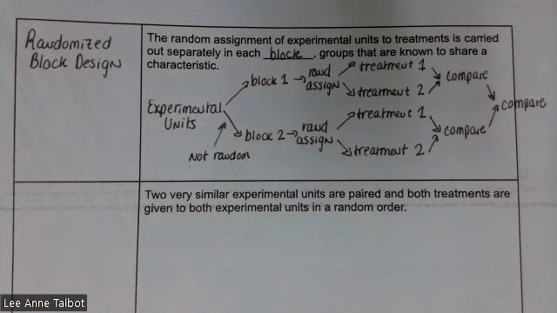In this case, Mr. Talbot thinks that maybe that conditioner might be better for bigger cars than smaller cars. So of the 12 cars that were brought in, let's say 8 of them are regular sedans, smaller type cars, and 4 of them are SUVs and trucks.